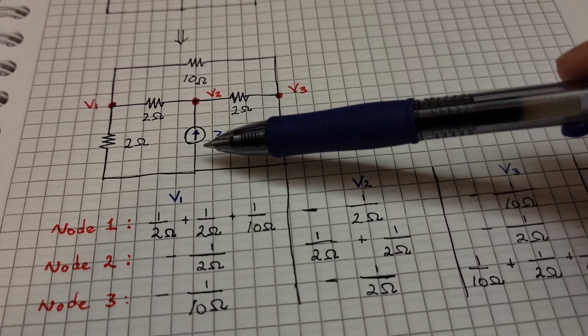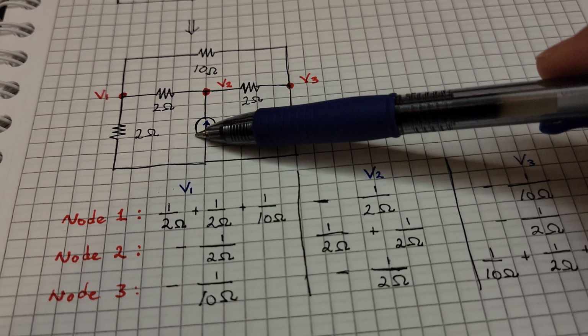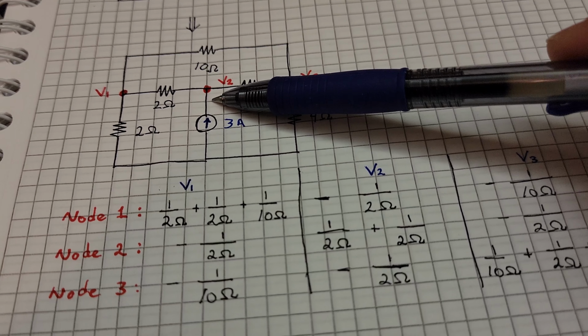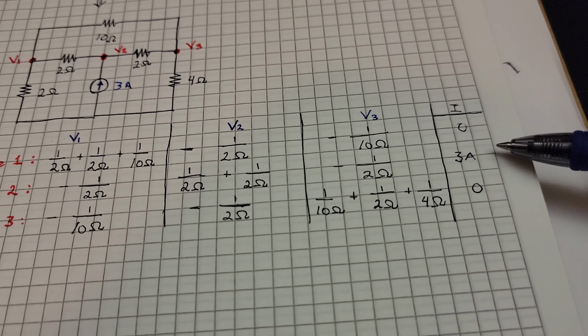Do we have a current entering the node? Yeah, it's entering the node, not leaving the node. For that reason it's positive and is equal to 3 amperes.